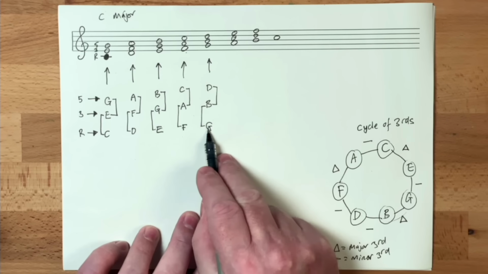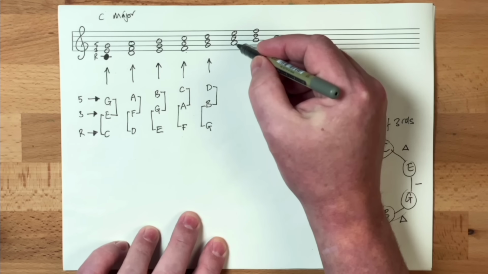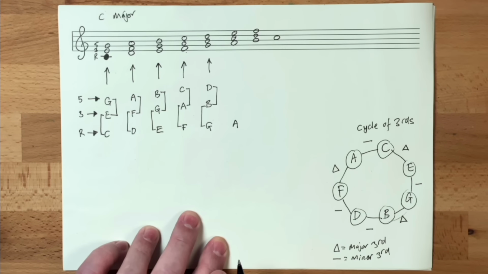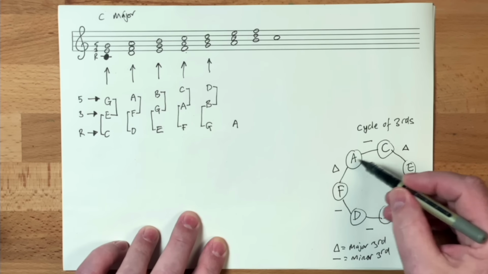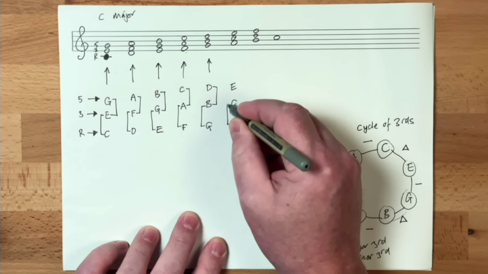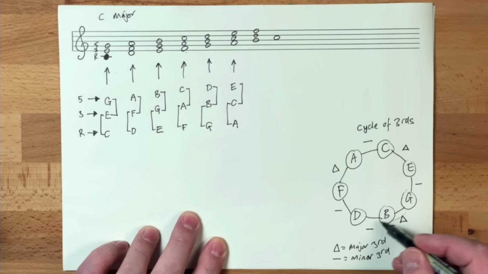Don't worry, guys. We've got to the end of the musical alphabet. And then what we've got to do is go back to the beginning. And you can see that this is an A here, which is the beginning of the musical alphabet. So we've got A. Let's look at the cycle of thirds. A, C, E. Superb. We have it. Let's fire through this. And then the last one we have here is B, D, F.